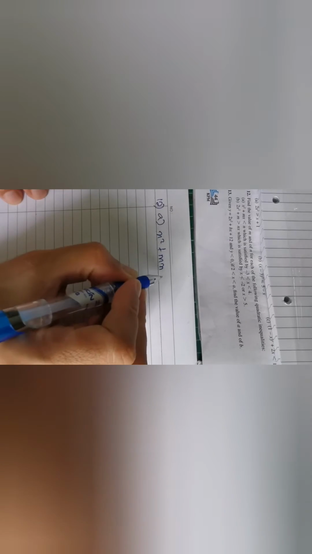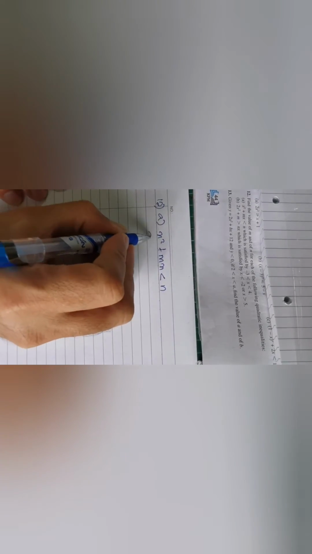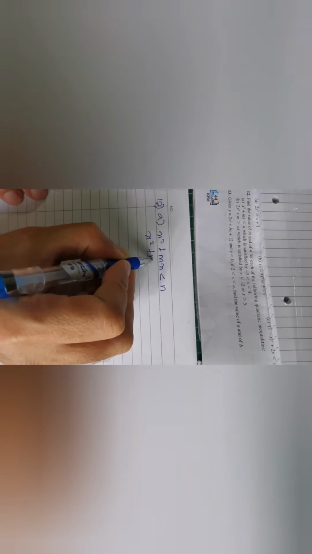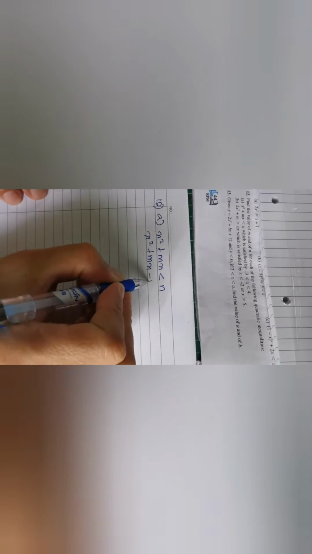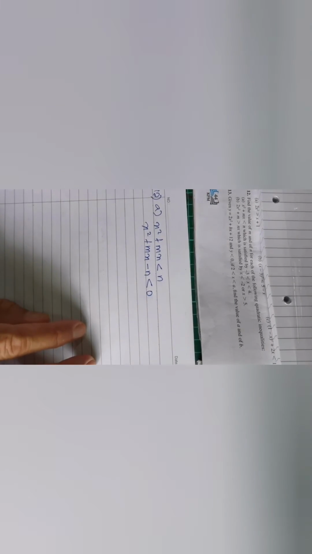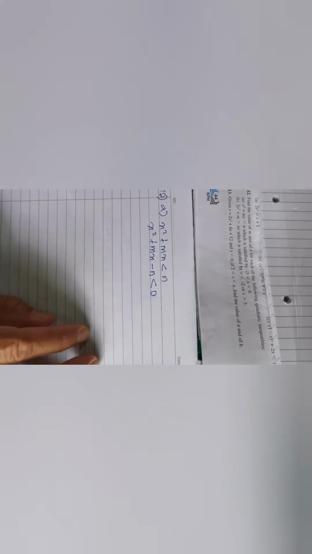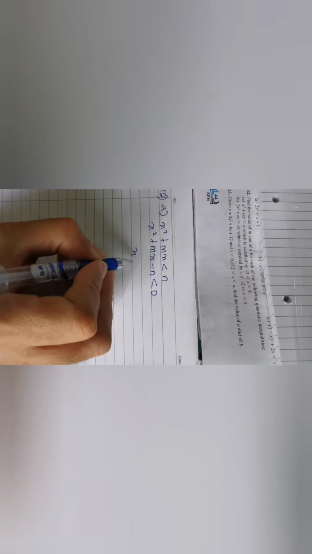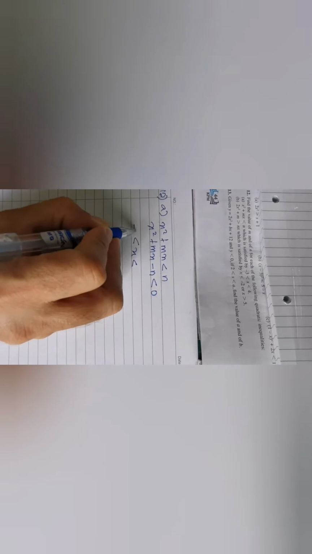x squared plus mx less than n. So we can make it into general form, x squared plus mx minus n less than 0. So how do we factorize this? Okay, to me it's impossible, but then it fulfills the requirement x is between negative 3 and 4.